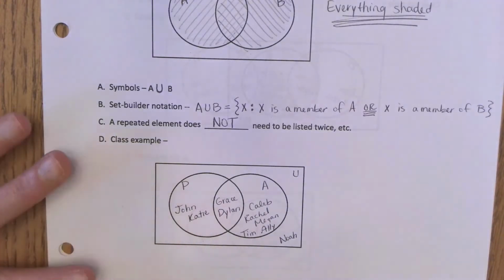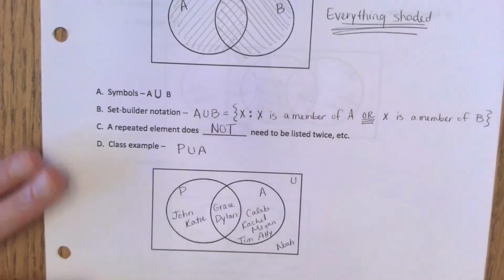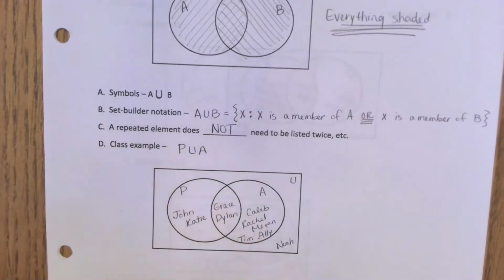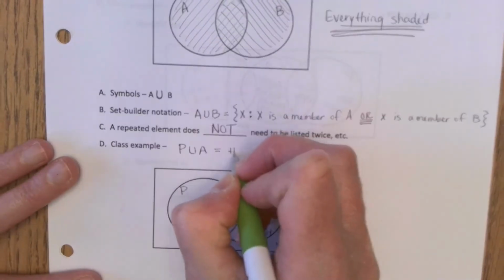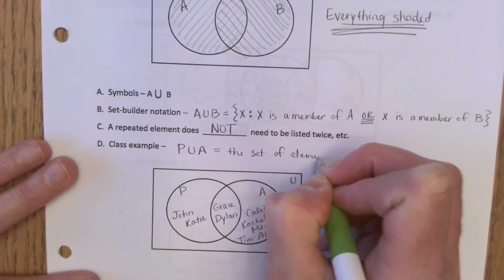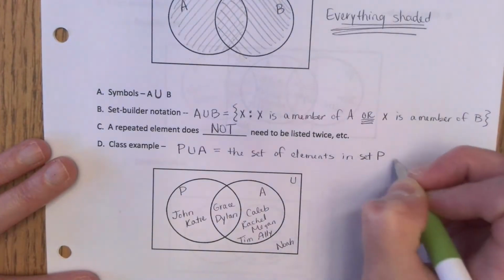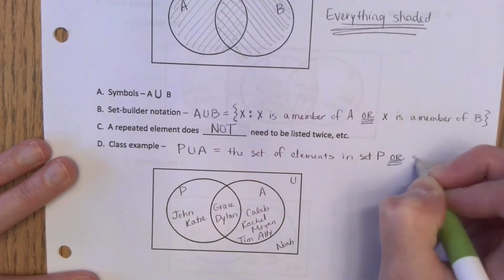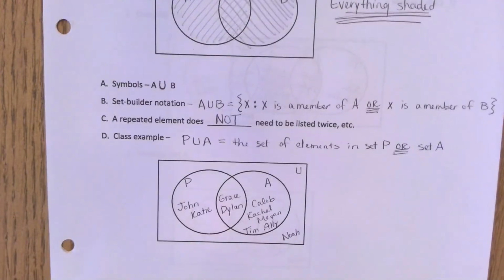So if I want to say, for instance, take a look at P union A. In other words, poli-sci union with athletes. This is going to be the set of elements in set P or set A. So remember, set P or set A.